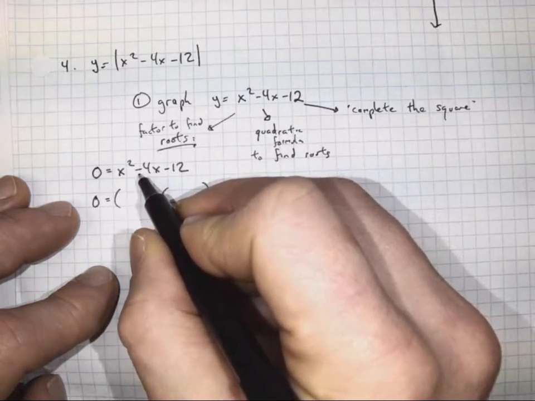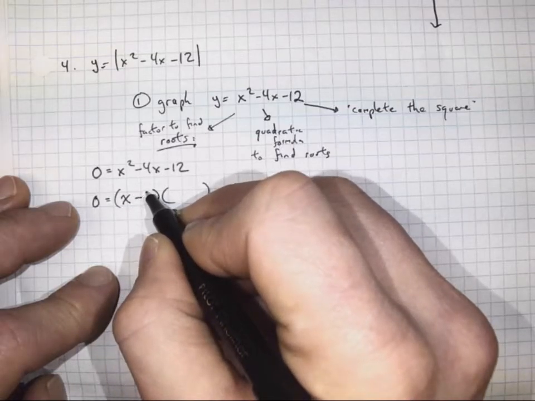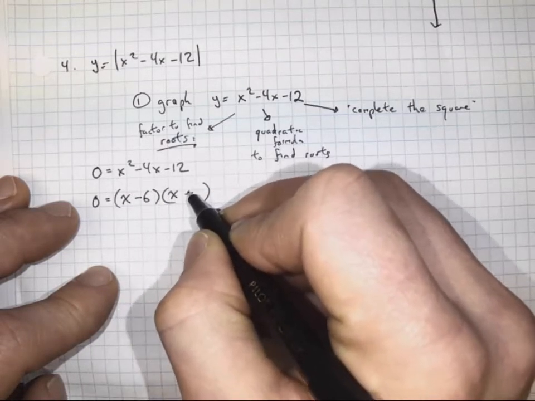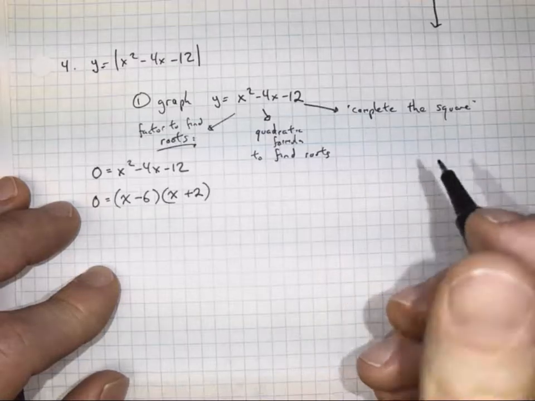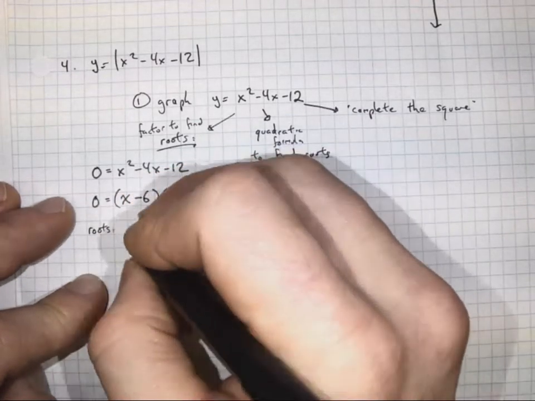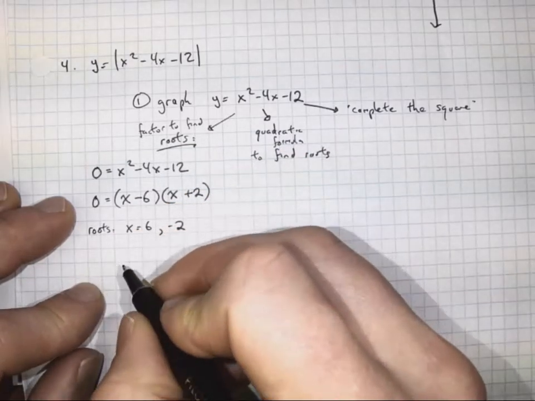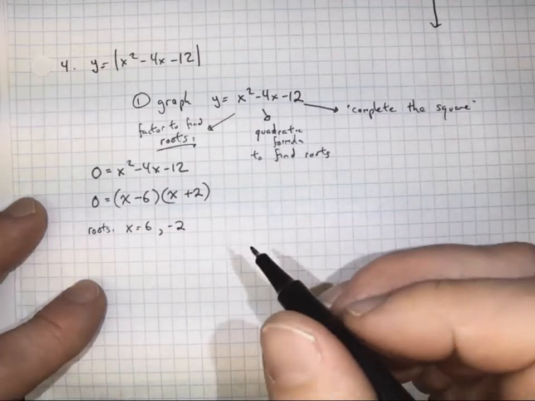So two numbers that add to negative 4 but multiply to negative 12. Looks like x minus 6 and x plus 2. All right, and so that gives us roots. x is 6 and negative 2. All right, so that's pretty good.